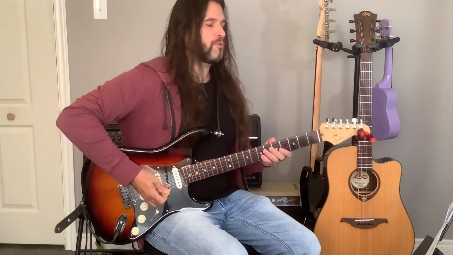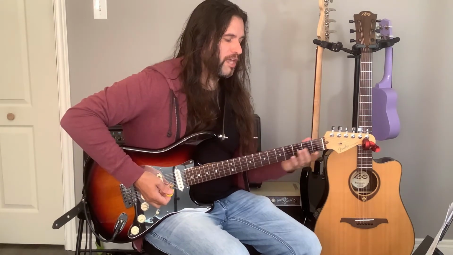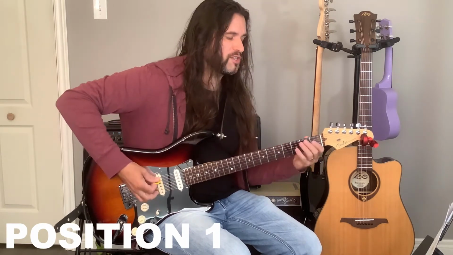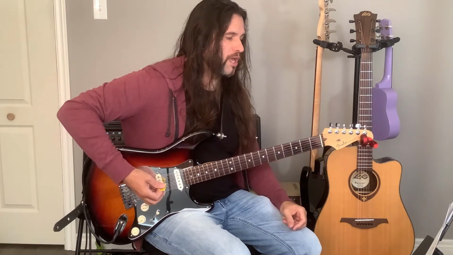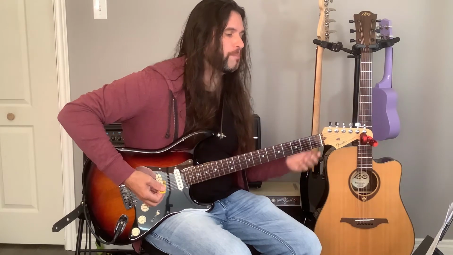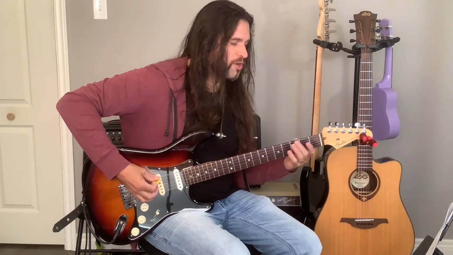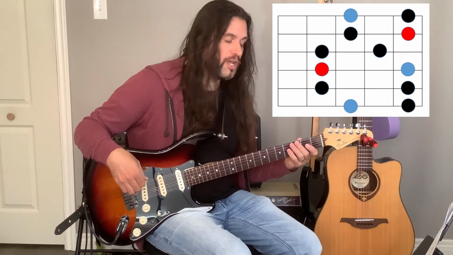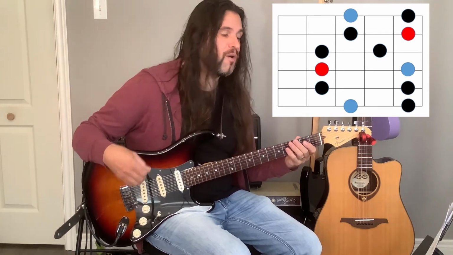Let's start, for example, here on a first position. So I'm going to think it as G major pentatonic. So my G here will be represented by the blue dots on the patterns that you're going to see. So here we're going to take the key of G major pentatonic or E minor pentatonic. That's how I'm going to think it.